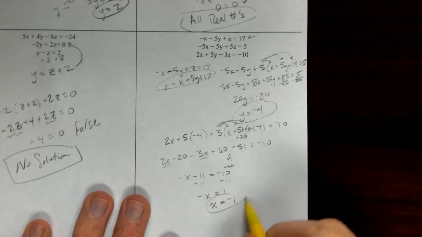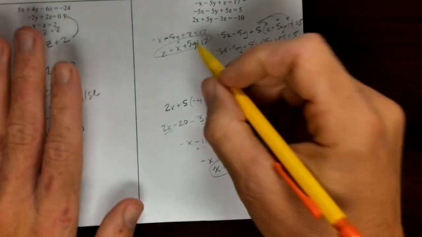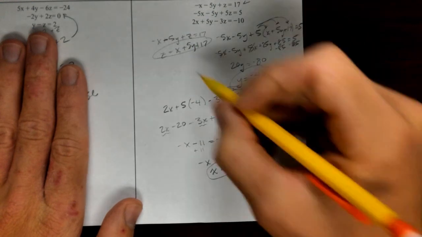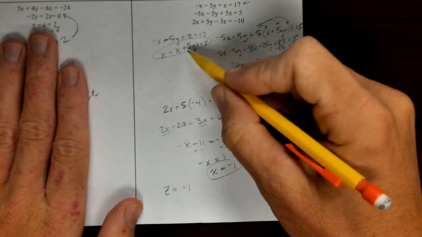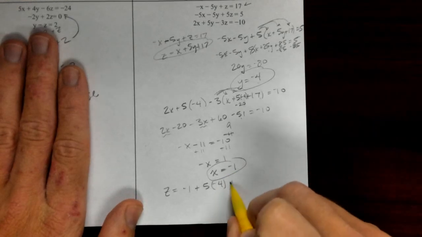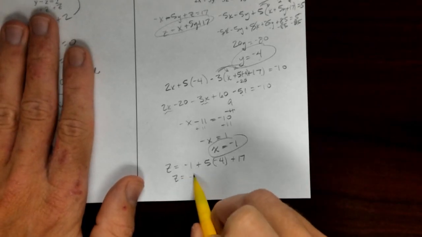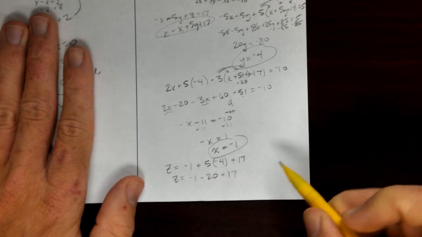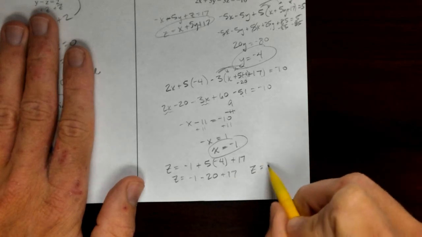So now we know that x equals negative 1. We know that y equals negative 4. Let's take that, plug it back into the original equation, and figure out what z is. Or I could take that, plug that puppy back in there. So z is equal to x, negative 1, plus 5 times y, plus 17. So z is equal to negative 1 minus 20 plus 17. So negative 21 plus 17, z is equal to negative 4.